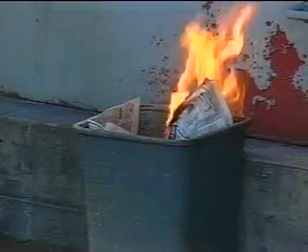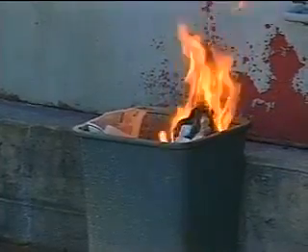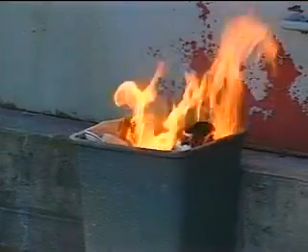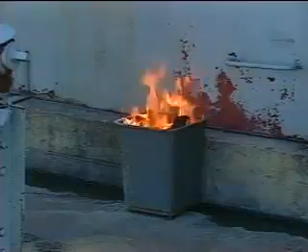Class A fires include fires which occur with common combustibles such as paper and wood. Class A fires are usually extinguished by cooling. Water or portable extinguishers can be used on Class A fires.